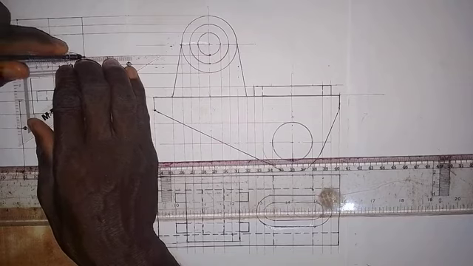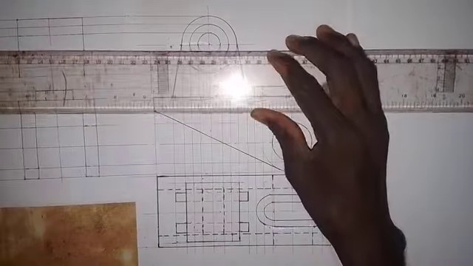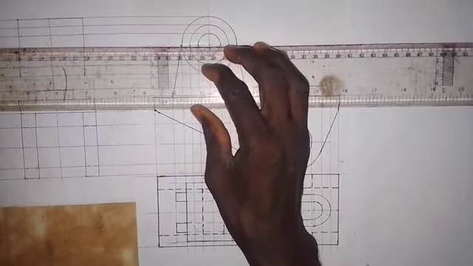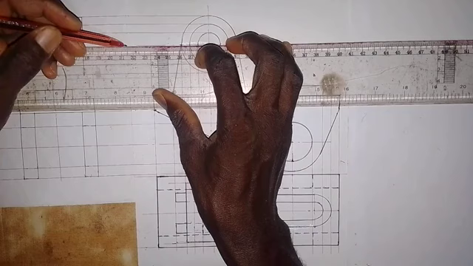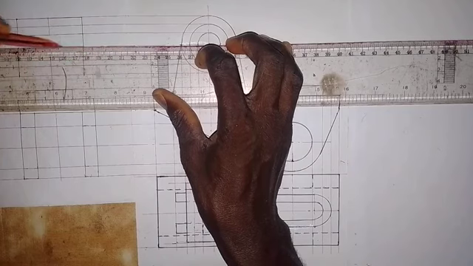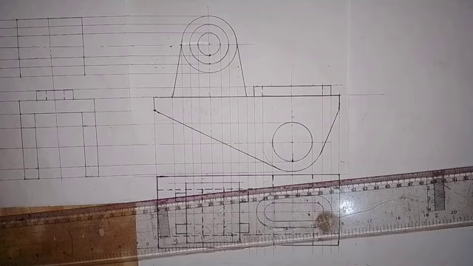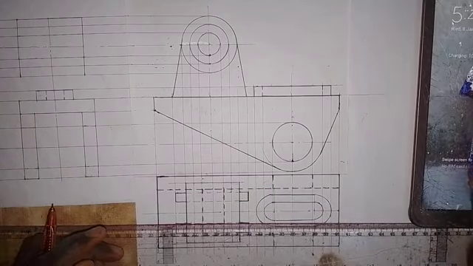All right, so the center line, let's extend the center line. So it goes like this. All right, so that's the center line as we have it there. The other thing that we have to do here is to draw the elevation of the web. So for the web we need to draw it.